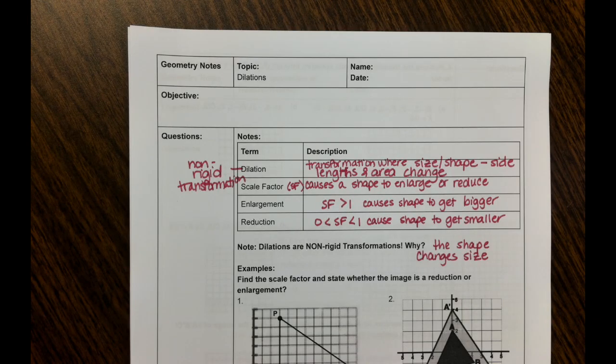So far, we have talked about rigid transformations: translations, reflections, and rotations. Those cause the shape to move around and change its position and its orientation, but it doesn't change the size of the side lengths, the angles, or the area of the shape. A dilation is a transformation where size and shape does change.